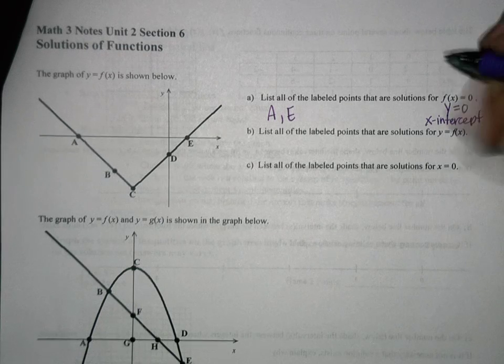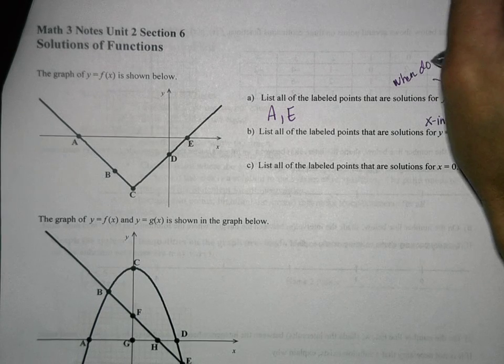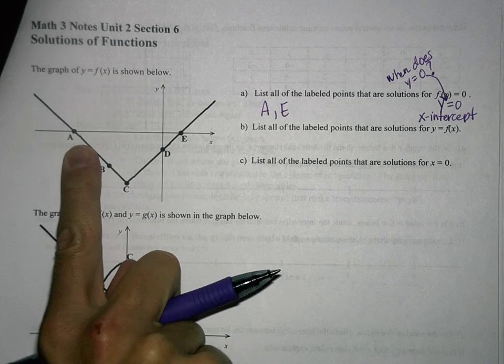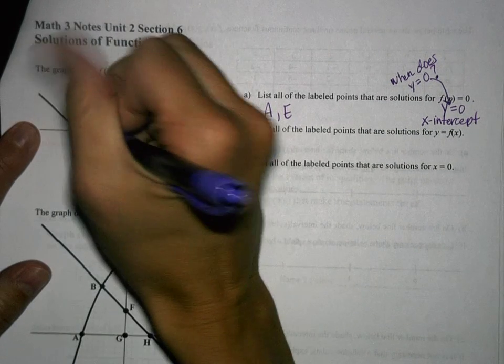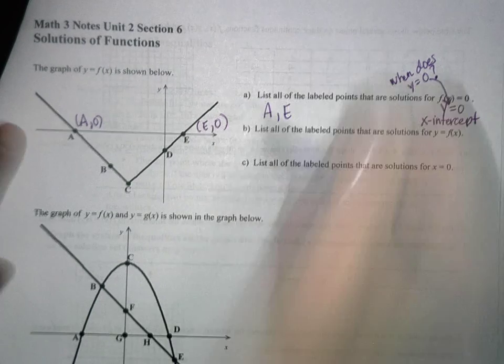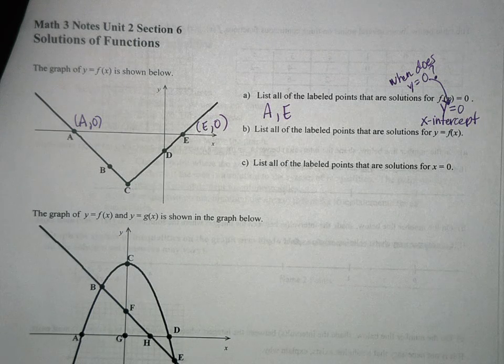Another thing that you can put here is the question is basically asking you, when does y equal 0? Okay, and y equals 0 here at A and E. If you were to write these as ordered pairs, this is (A, 0) and this is (E, 0). So that is when y is 0. Everything else in the graph would actually have a value for y. Whenever you're stating ordered pairs, they're always going to be parentheses, not brackets. Brackets is usually just when we're talking about our domain or range or the solutions on a graph, okay?